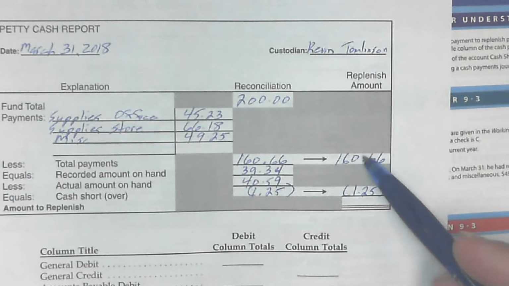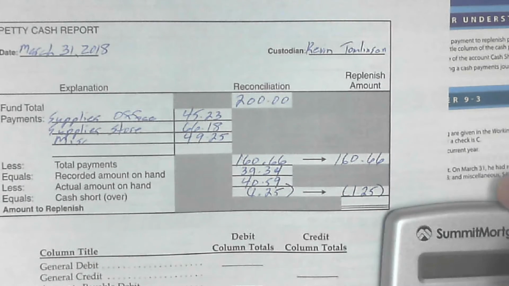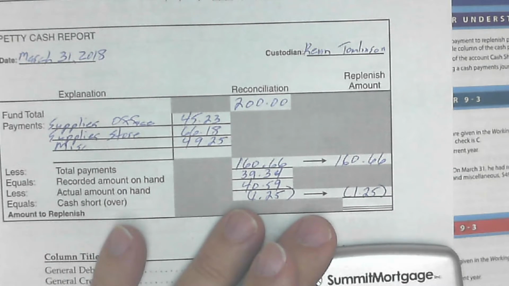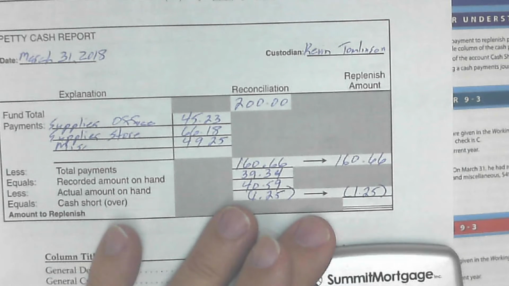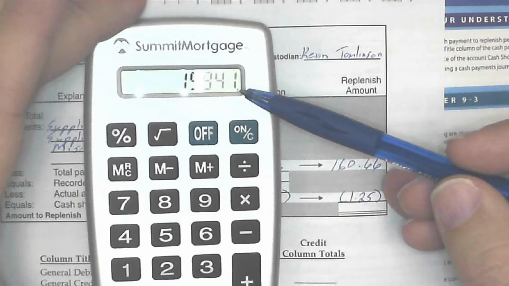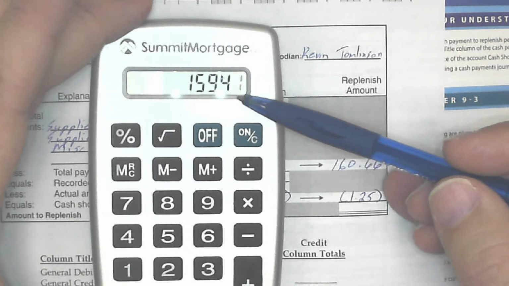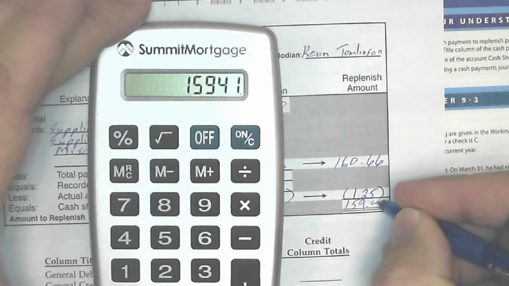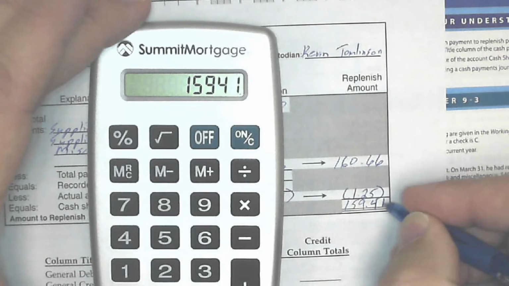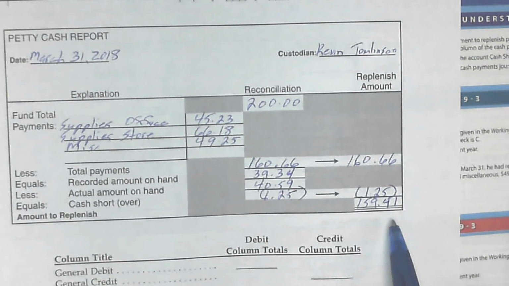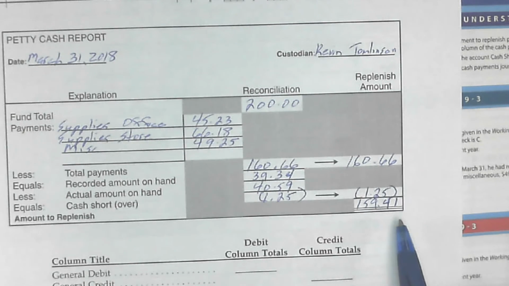Now since it was over, we don't need to replenish the full 160.66 because it was already over $1.25. So we'll just subtract that from the 160.66. So that's how much it was over. To get the petty cash back up to 200, we only need $159.41. That's all we need to replenish petty cash.